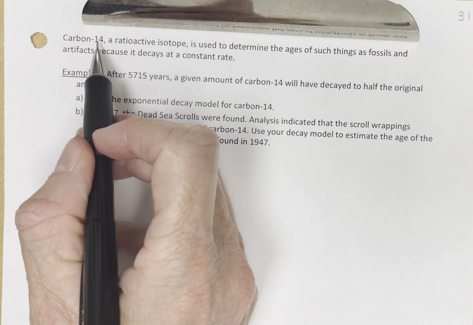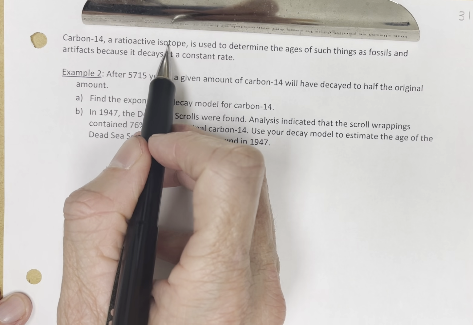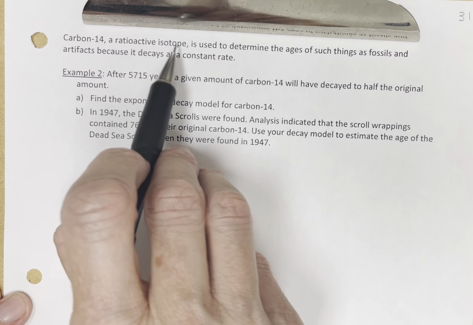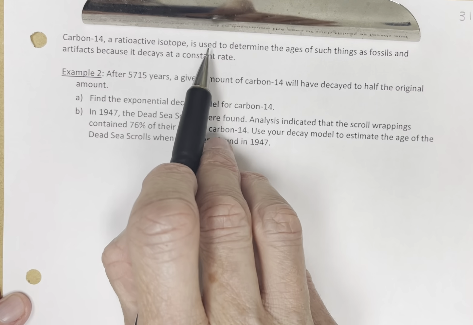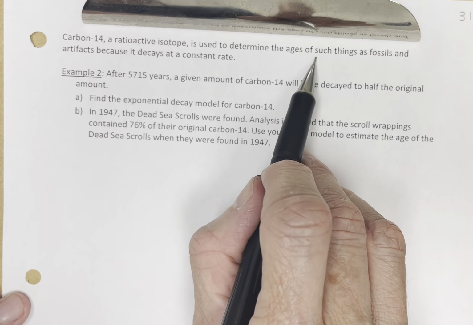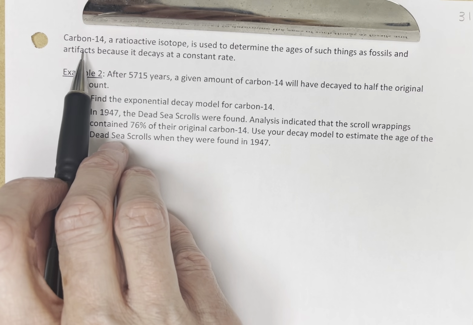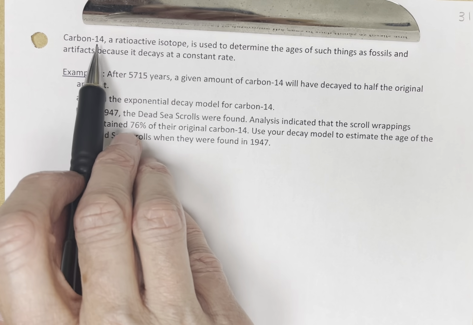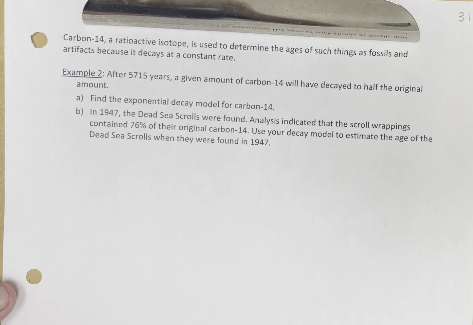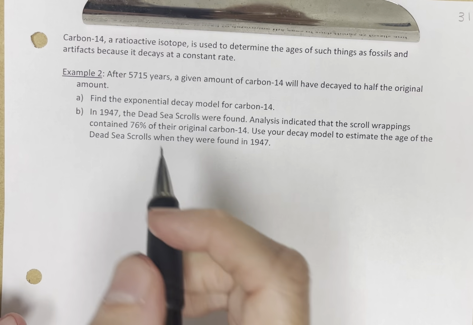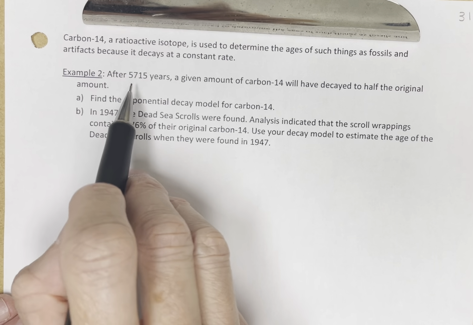So carbon-14 is a radioactive isotope. I'm not a chemist, but that's obviously some type of chemical or something. And it's used to determine the ages of old things like fossils and artifacts, because carbon-14 decays at a constant rate. Okay, we know the decay rate of carbon-14, and we can make use of that to find the ages of things. So, example 2.